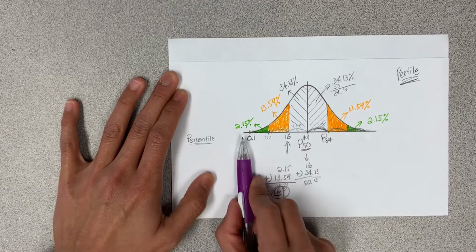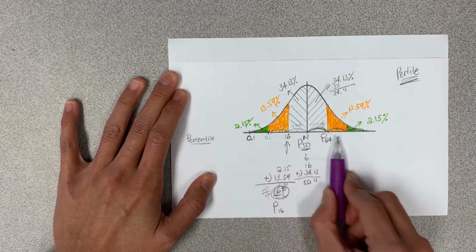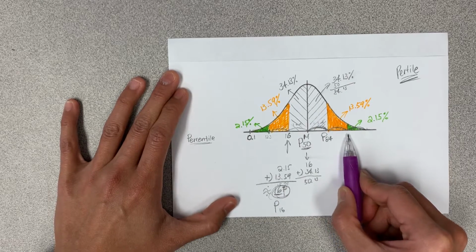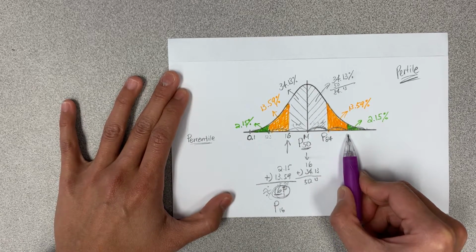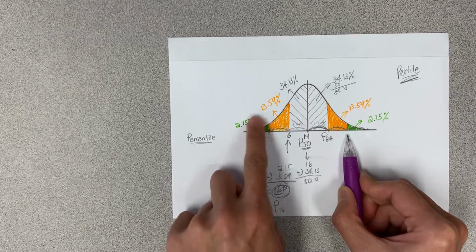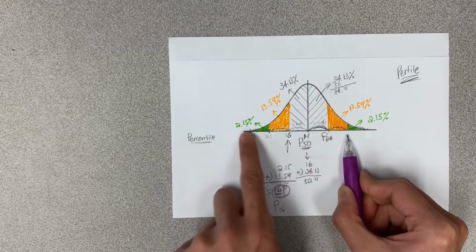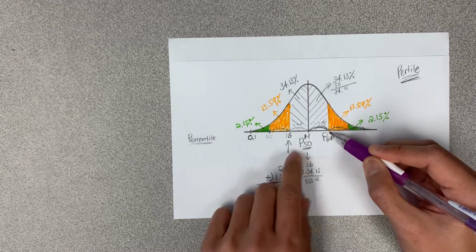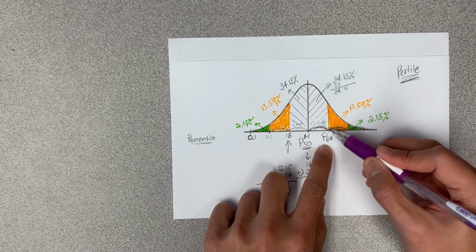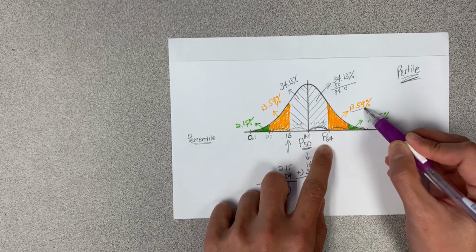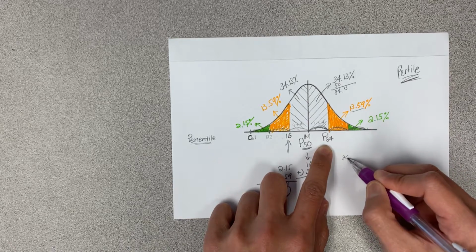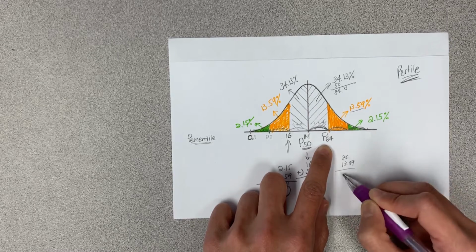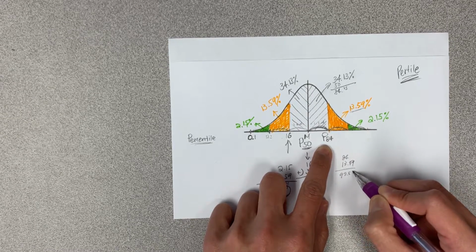Okay, so again, percentile is a cumulative percentage. So now I'm going to add up all the way up to this point. What's the percentile of the point that I'm pointing at? It would be every percent added up to this point. One standard deviation away from the mean is 84, and then I'm going to add this percentage. So 84 plus 13.59 is about 97.59.